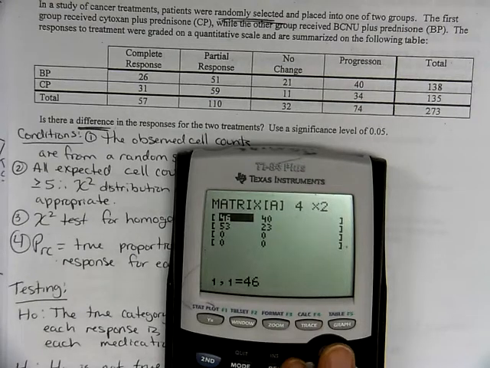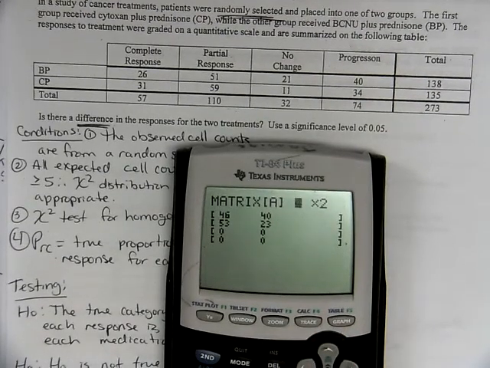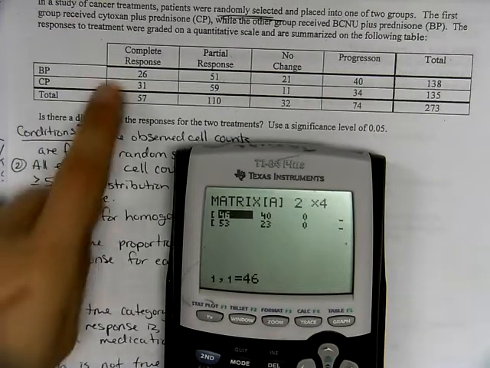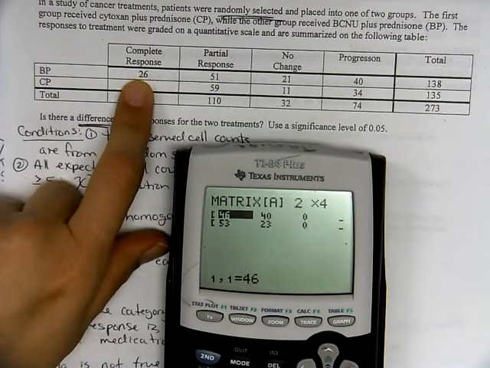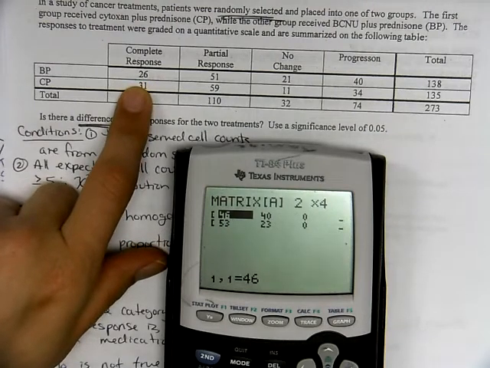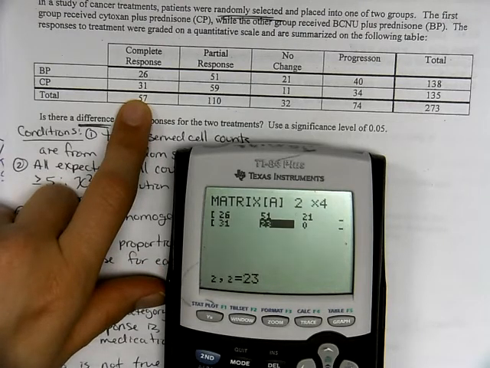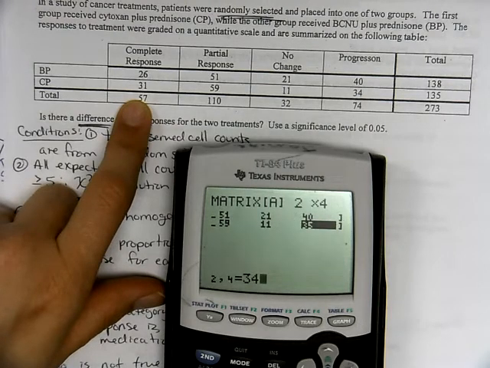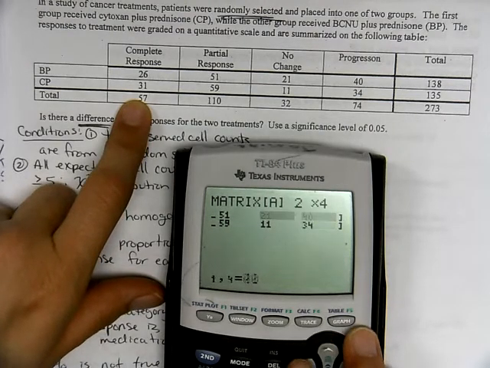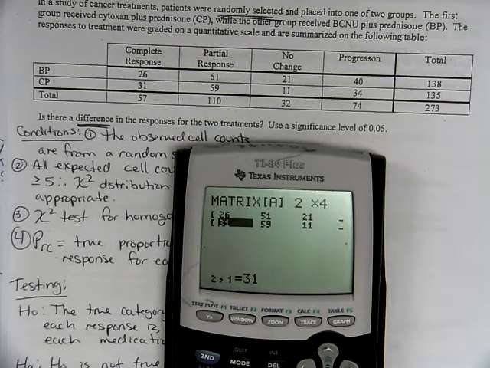Nope, 2 by 4. So you put your observed numbers in matrix A. Oops, I did 35. So you put your observed in matrix A. You do not have to do the totals. Just each response with the 2 medications.